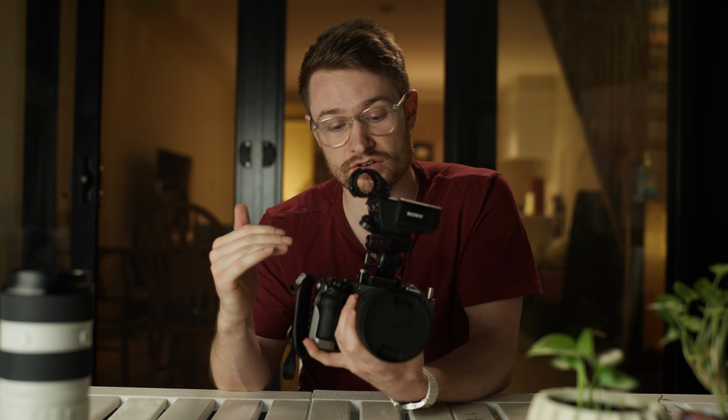What I find a little bit more annoying is that you have to use different focal lengths to get the tightness of shot that you want. For example, this 24 to 70mm lens on my full frame A7 IV will be a 24 to 70, but on the FX30 here, it's more like a 36 to 105.